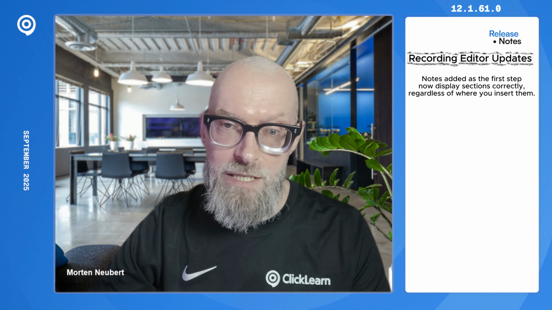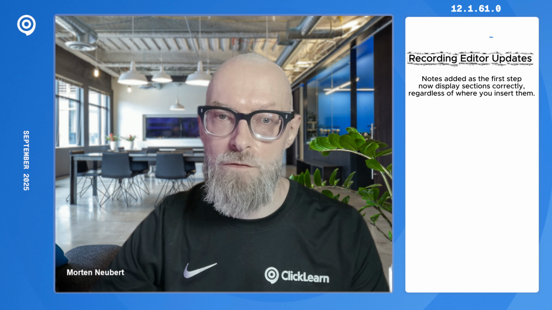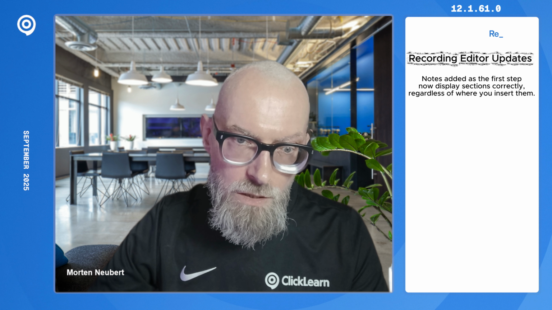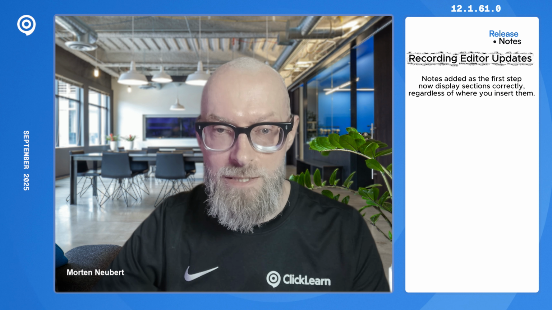Recording editor updates. Notes added as the first steps now display sections correctly, regardless of where you insert them. We had an issue where if you right-click on the very first steps and said insert before, and then you added a text block, it would go somewhere else in the document. So that's been fixed.